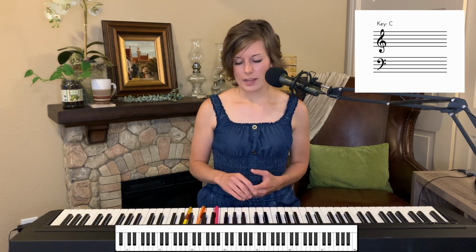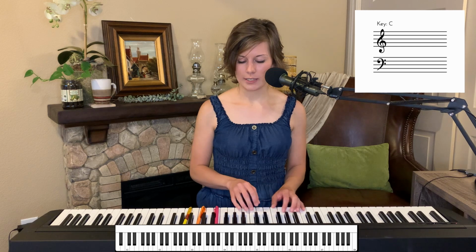So there are 3 different ways we can play a chord because there are 3 different notes in our chord, and we can stack those notes in any way we want to. We don't have to play a C chord right here in the middle just using C, E, and G.